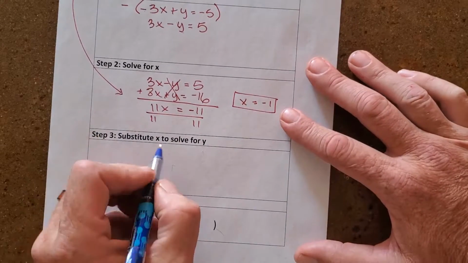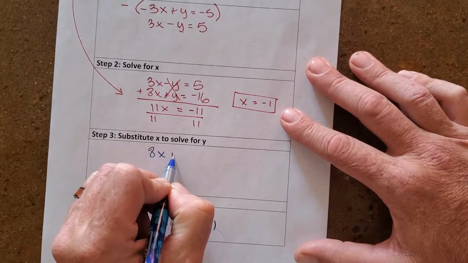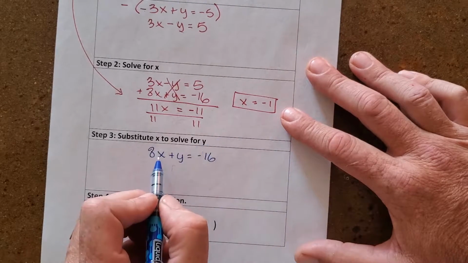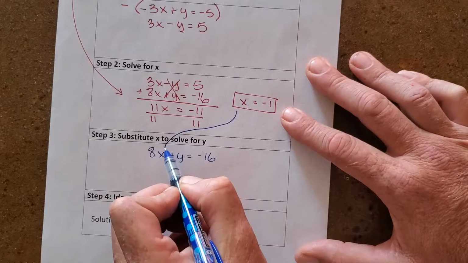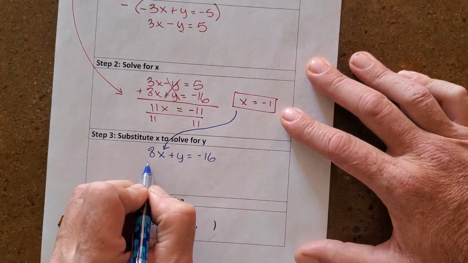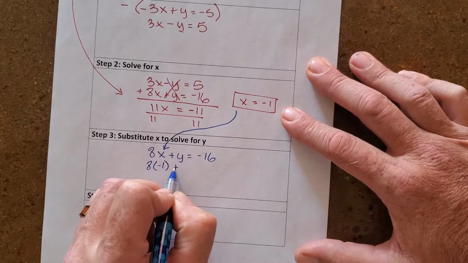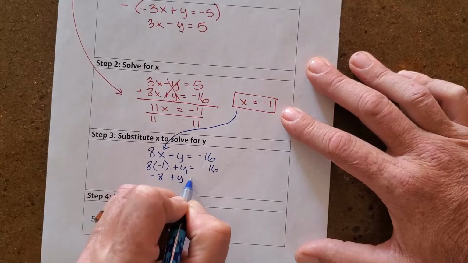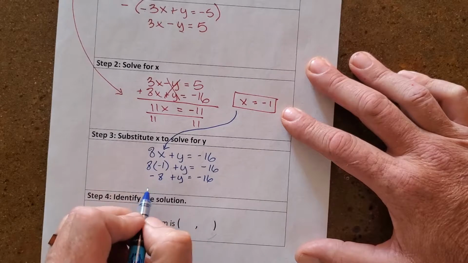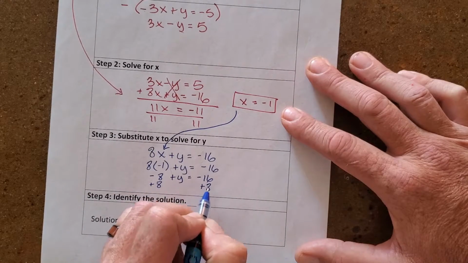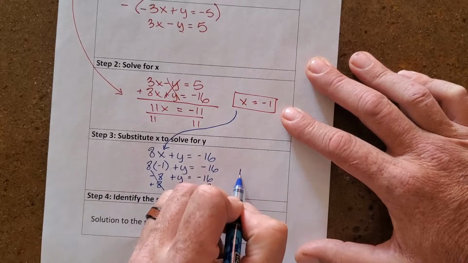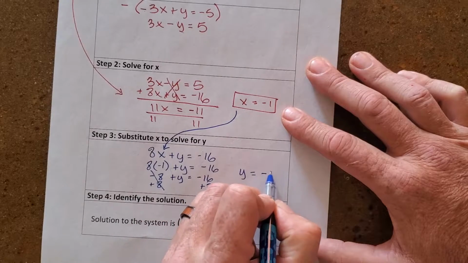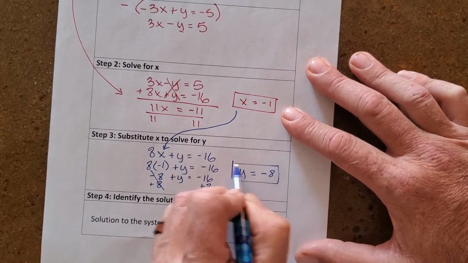So you come down to the bottom, rewrite that initial equation, which is 8x plus y equals negative 16. And then I'm going to substitute this x value in for this x. So I'm going to take this guy right here and I'll plug it in right there. So that means I have 8 times negative 1 plus y equals negative 16, which gives me negative 8 plus y equals negative 16. And then from here, I need to add 8 to both sides in order to isolate the y. This cancels out, and you will see at the very, very end, I end up with negative 16 plus 8, which equals negative 8. And there is your y value.